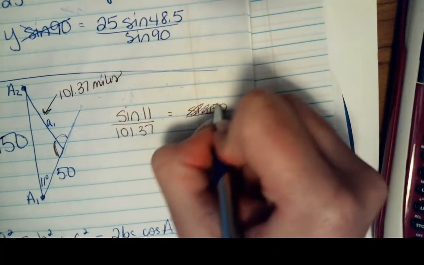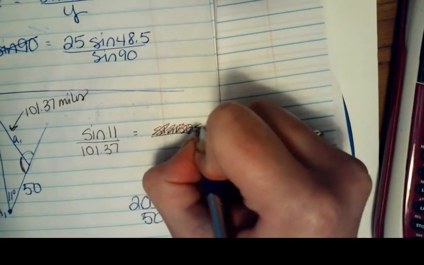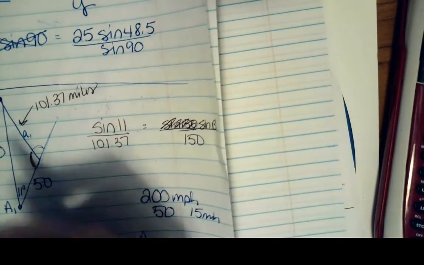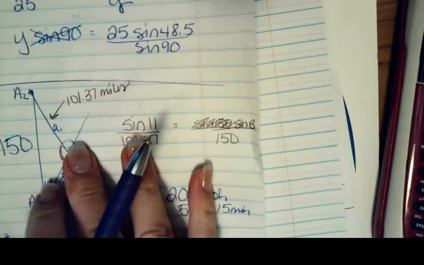I just went backwards. I am so sorry. That's the sine of B over 150. All right, so that's a side length. It's not an angle measure.